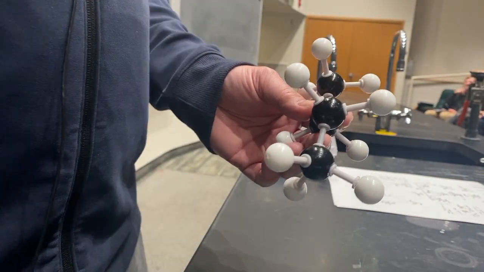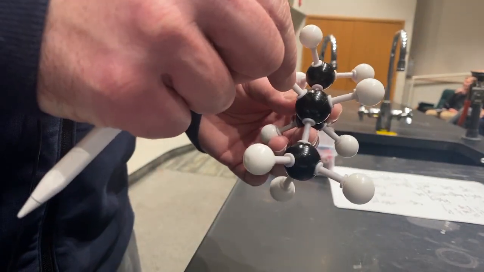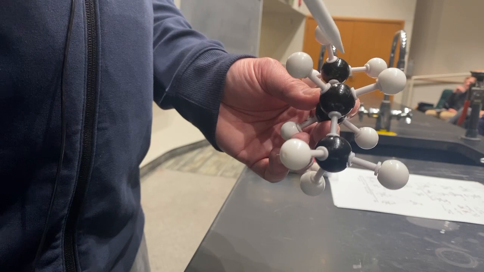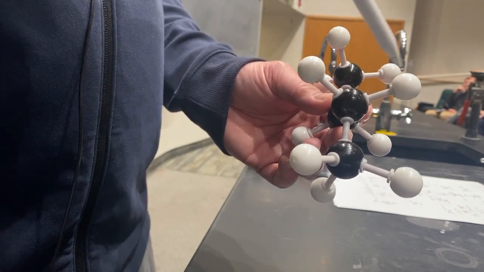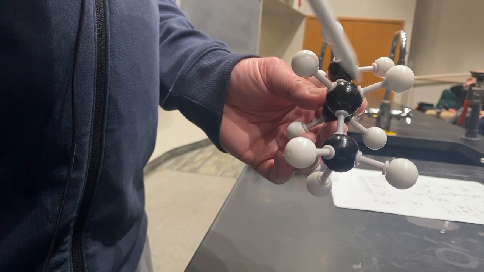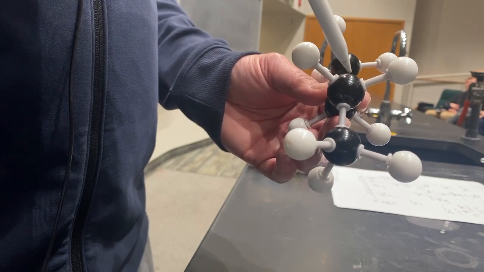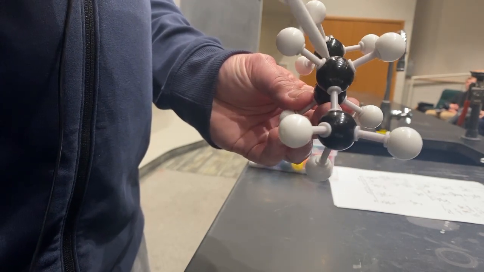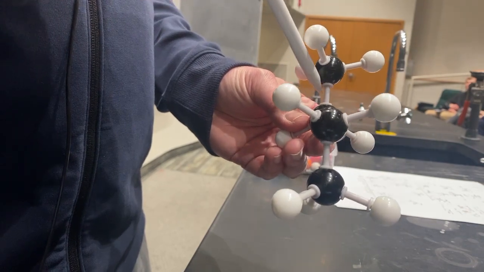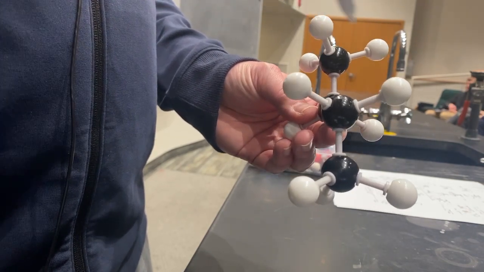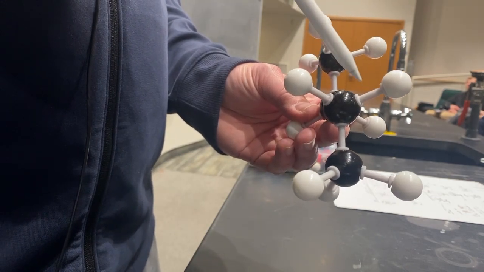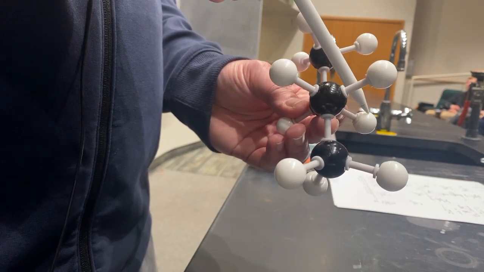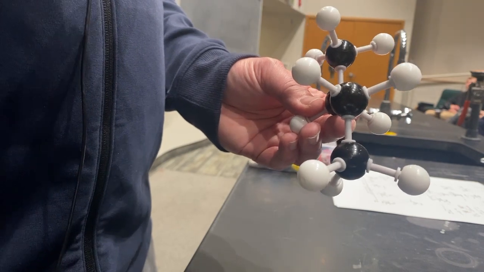Okay, sorry. Anyway, this is a staggered conformation. You can tell because all the dihedral angles are 60. So the angle between this CH bond on the front carbon and this CC bond, the carbon-carbon bond on the back carbon, is 60. The angle between this CH bond in the front and this CH bond in the back is 60, and so on. It's a staggered conformation.